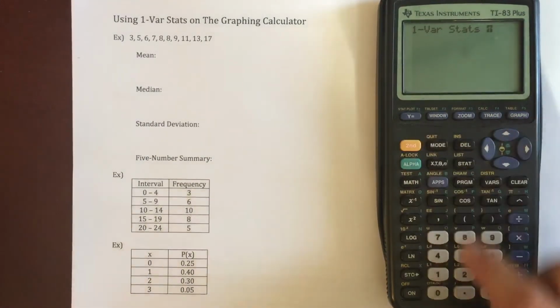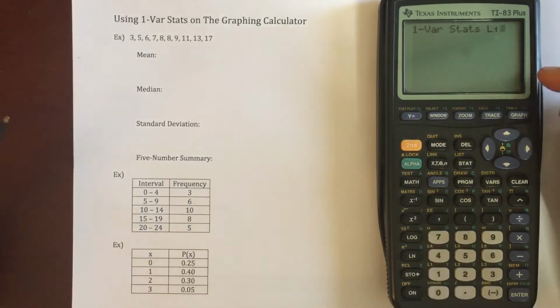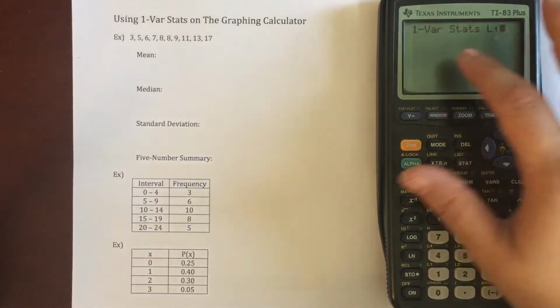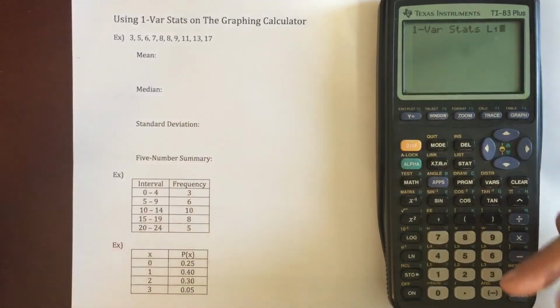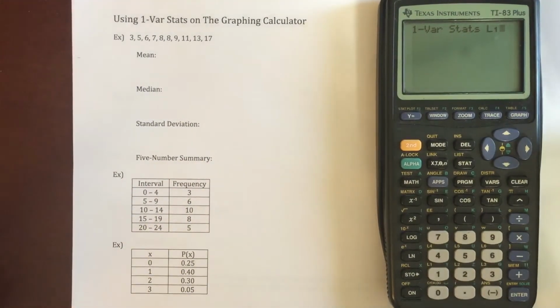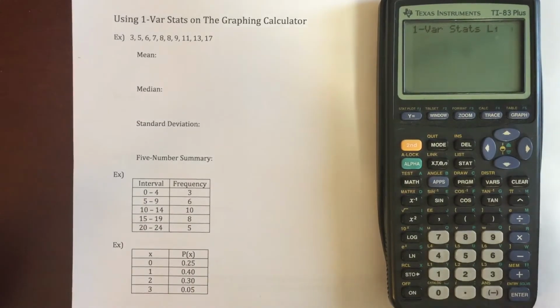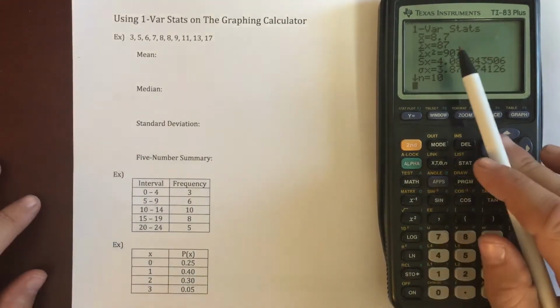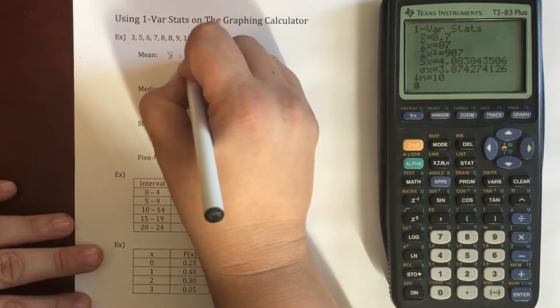So I'm going to hit second and the number 1, and that's going to pull up list 1. The newer calculators have a menu option, and it'll have X list and then frequency list, and it usually defaults to having L1 already inputted into the X list. You can just leave it like that as long as you have put the information into L1. Otherwise, you'll need to change it to another list and hit enter, and it will give you X bar, which is the mean. So we have a mean of 8.7.